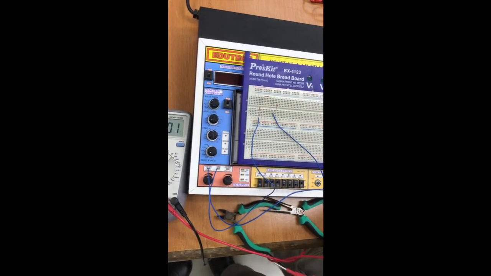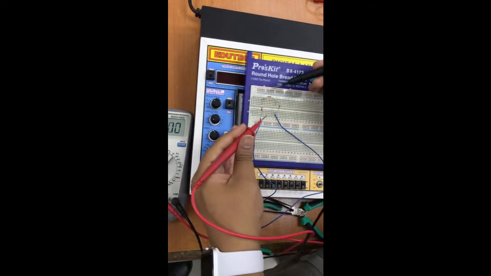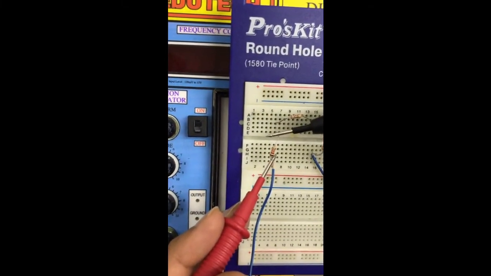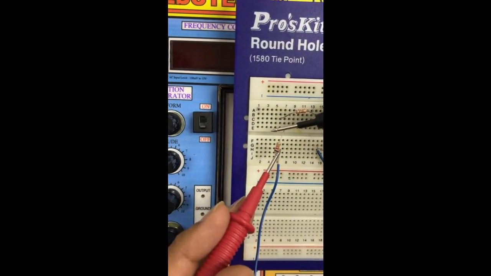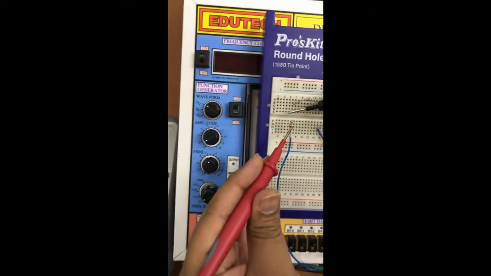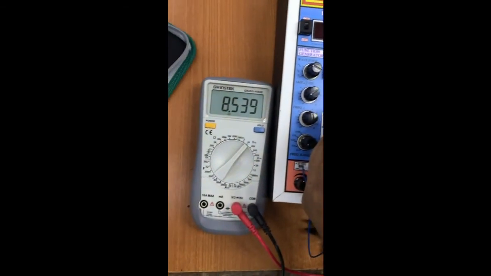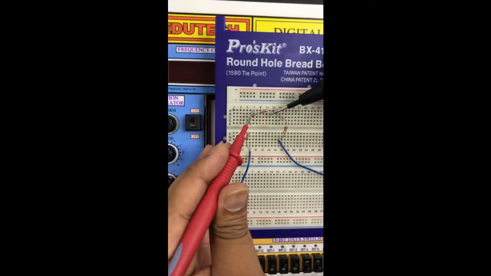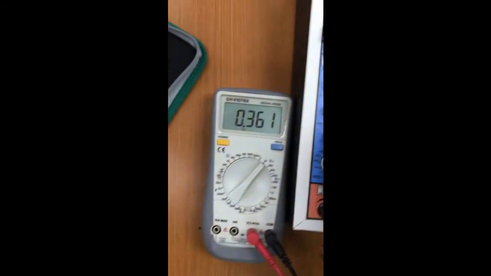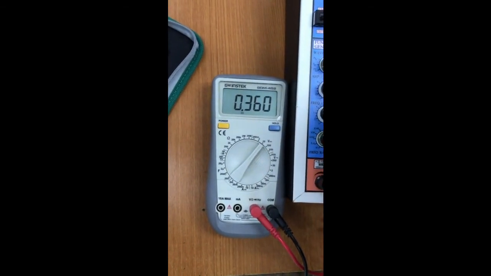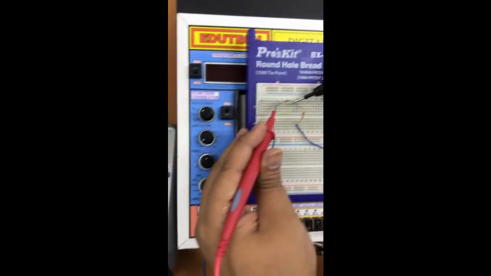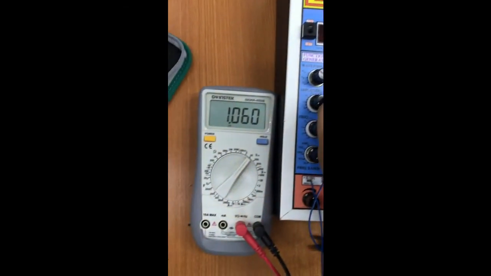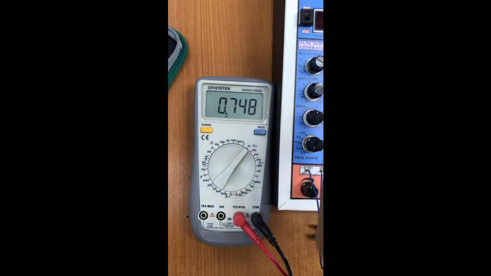If you want to measure the voltage, for example across resistor 1, we tap here, and this is a parallel measurement. You see the result on the multimeter. Next I tap to the second resistor and get the result, then the third resistor and get the result. This is the voltage across each resistor.